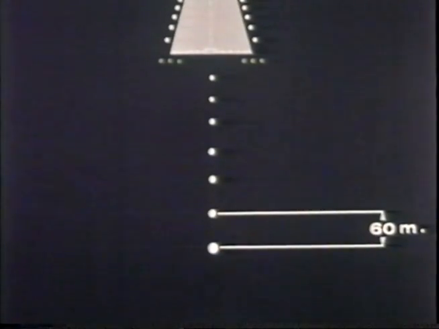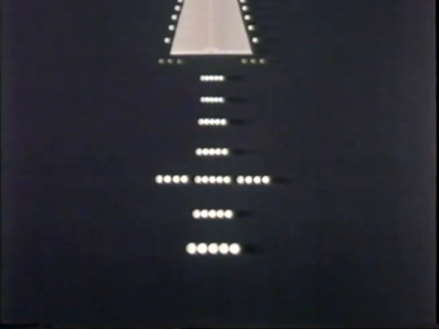A simple approach lighting system is a row of lights spaced at either 30-meter or 60-meter intervals along the extended center line of the runway and extending 420 meters into the approach. At 300 meters from the threshold, there is a crossbar of white lights. A variation of this system is to use barrettes for the center line instead of single lights. A barrette is 3 or more closely spaced lights that appear as a bar of lights.